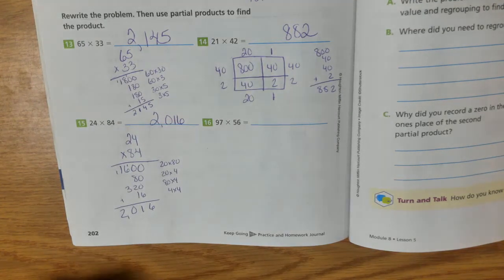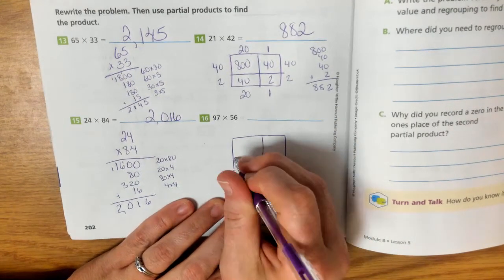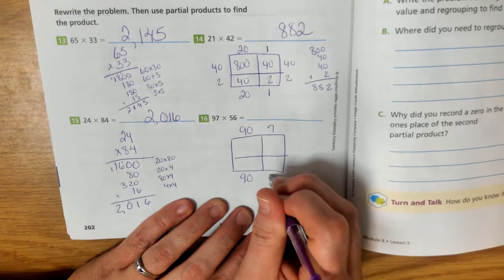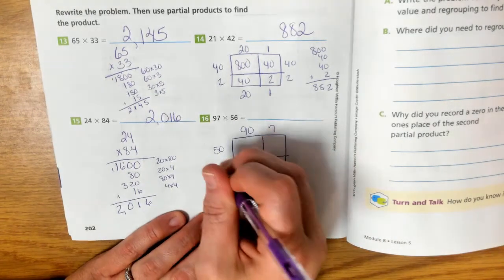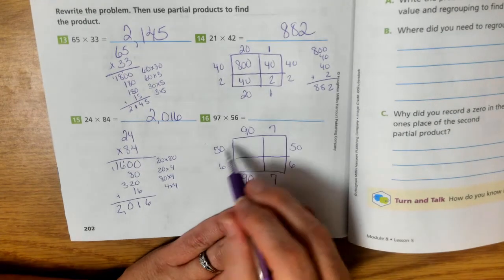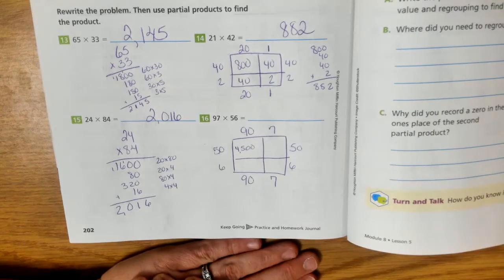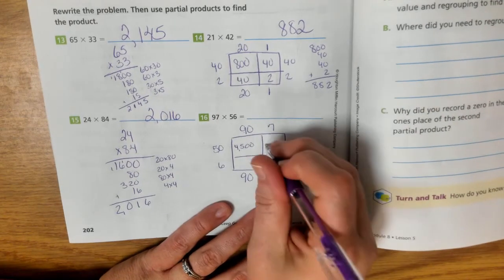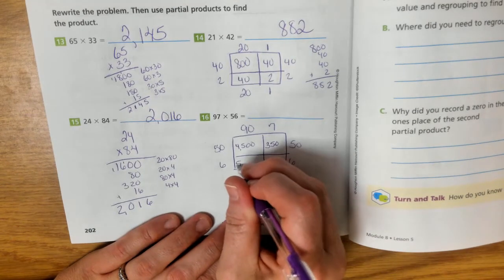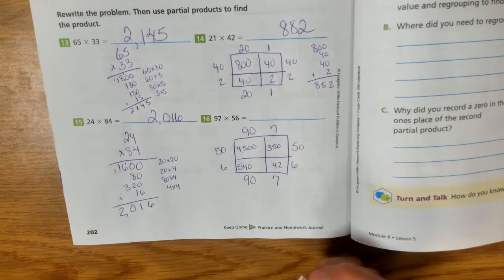And the last one on this page, we'll do area model again. 90 and a 7, 50 and a 6. 90 times 50, 4,500. 50 times 7, 350. 90 times 6, 540. 7 times 6, 42.